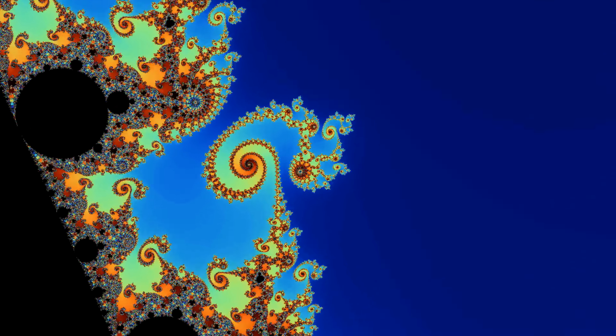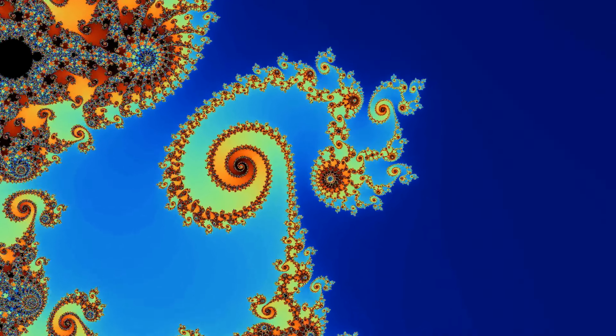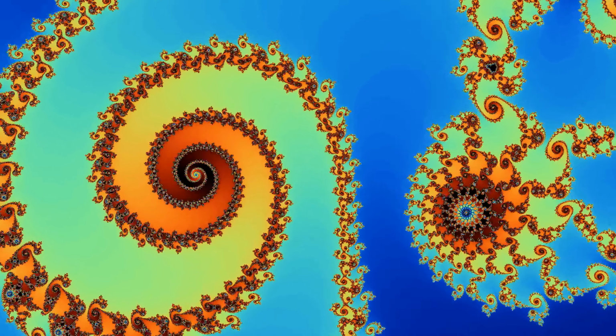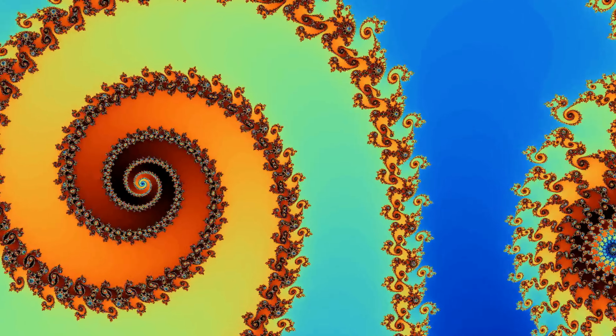That means the escape time, so the number of iterations it takes to determine if a given pixel is in the Mandelbrot set or not, is determined for each pixel. In this video, we will go over two techniques that let us skip the escape time determination of many pixels per frame. But for now, let's just finish watching this zoom.